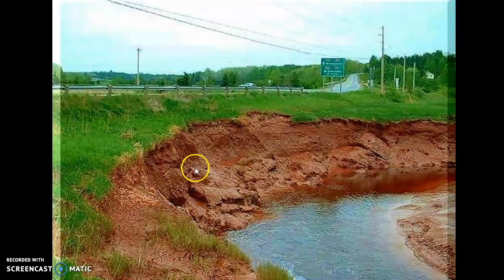Here we can see a small stream, but we can see the outside of the curve very eroded, right? And on the inside of the curve, it's a gentle slope. We have deposition on this side. We have erosion on this side. Sometimes people call this side the cut bank. Sometimes people call this a point bar on the inside of that curve.